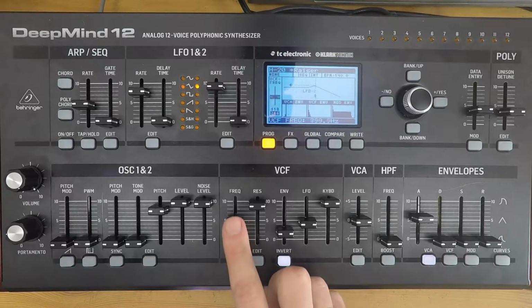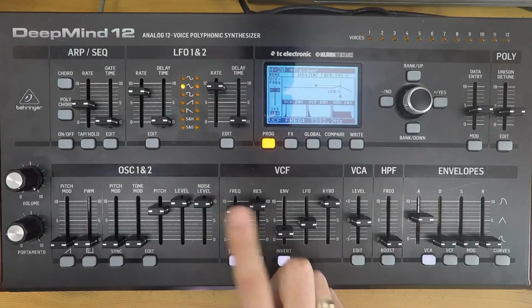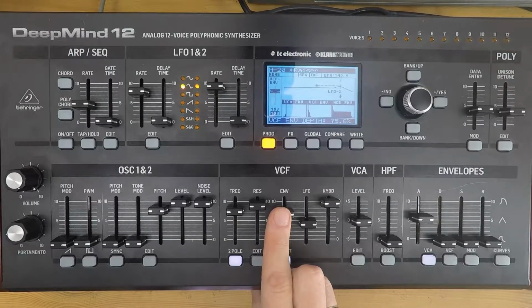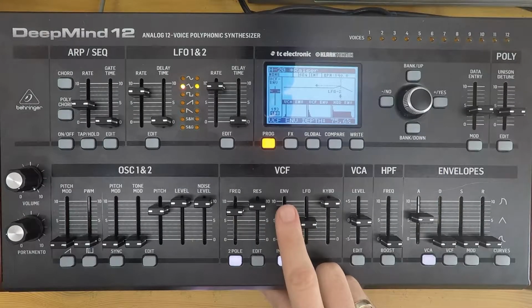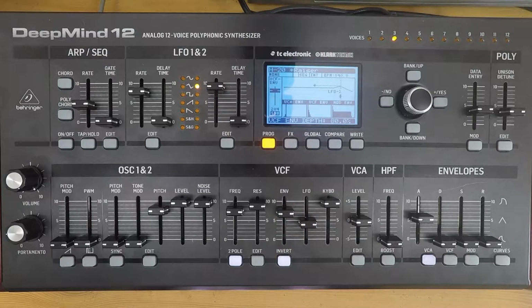And we also have some filter sweep, really subtle, with inverted envelope. So as the amplitude goes up, filters closing down. That's it, very simple.